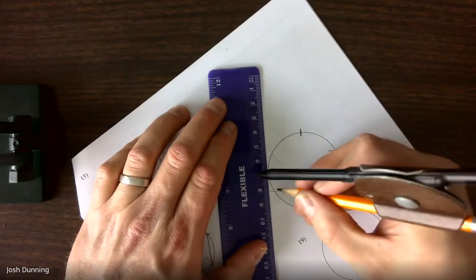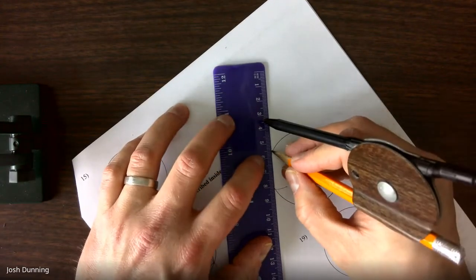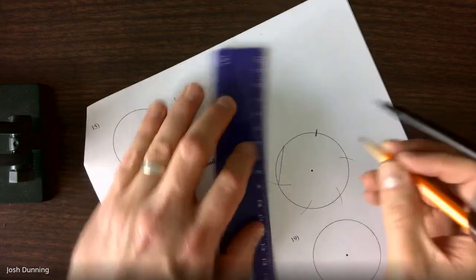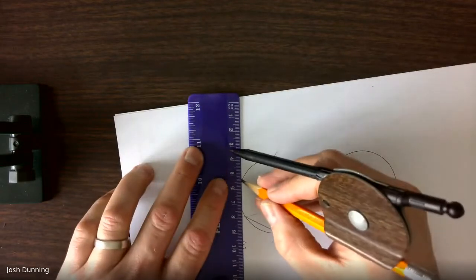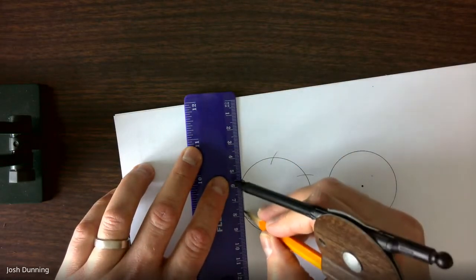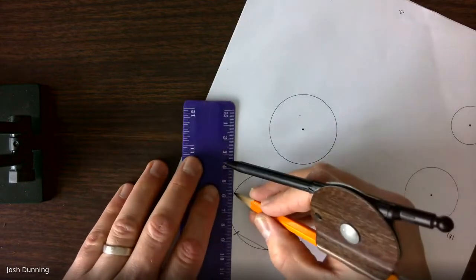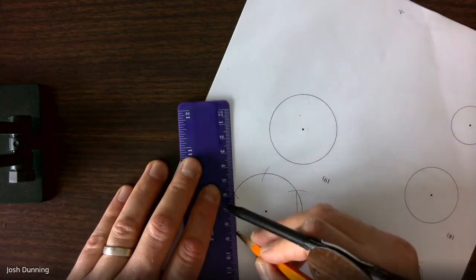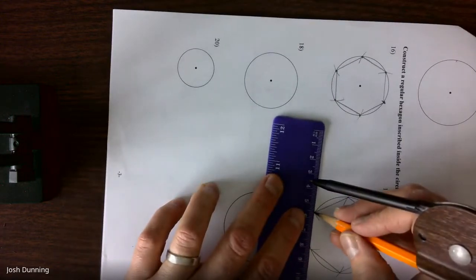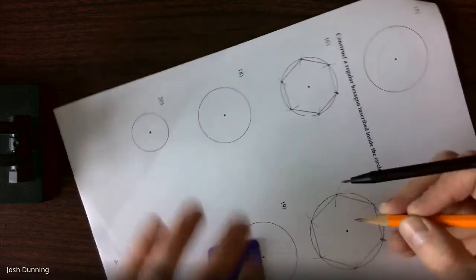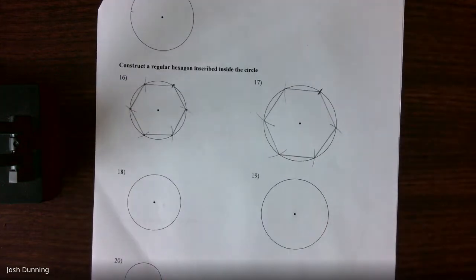Make sure you're not doing the ends of your squiggly. Make sure that you're connecting where the circle hits. There we go.